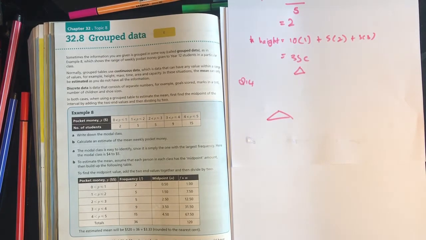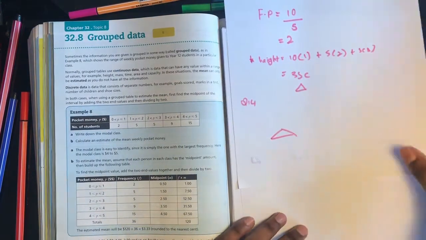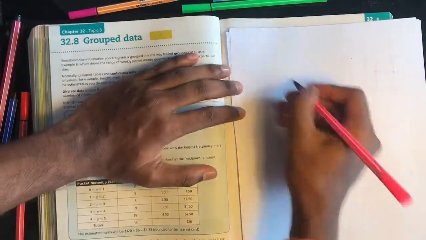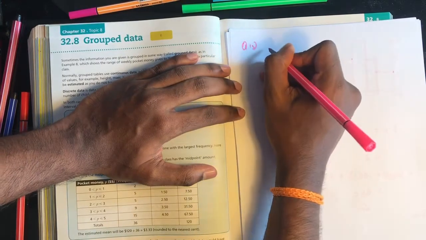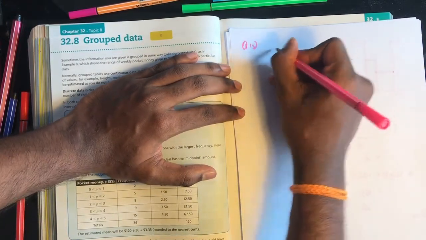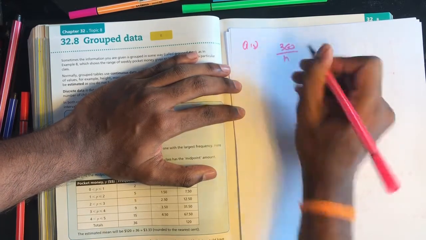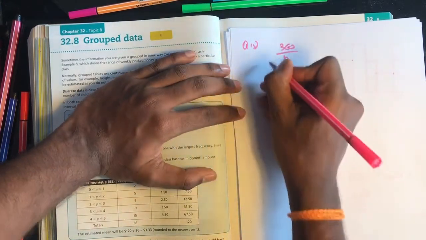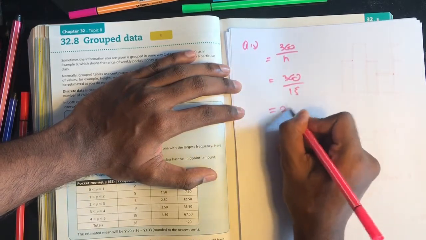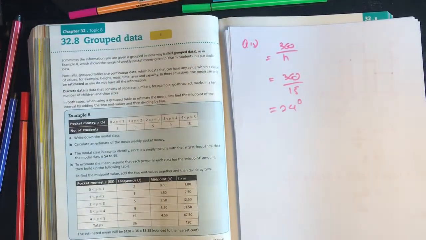That's question 14. And then for question number 15, they ask you to work out the size of the exterior angle. What's the formula to calculate the exterior angle? The formula is 360 divided by n. n stands for the number of sides, so we have 15 sides here, so 360 divided by 15 will give you 24. Okay, done. That's question 15.